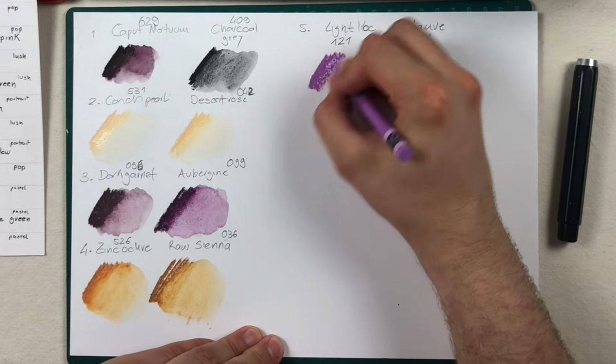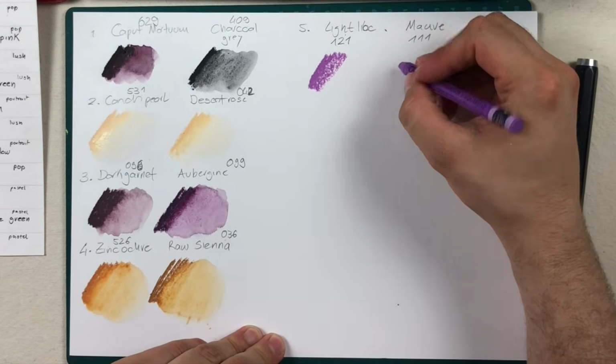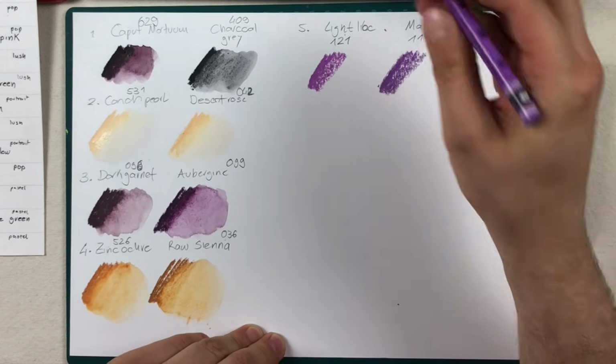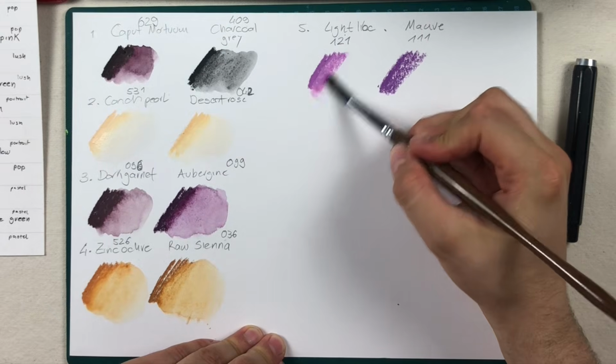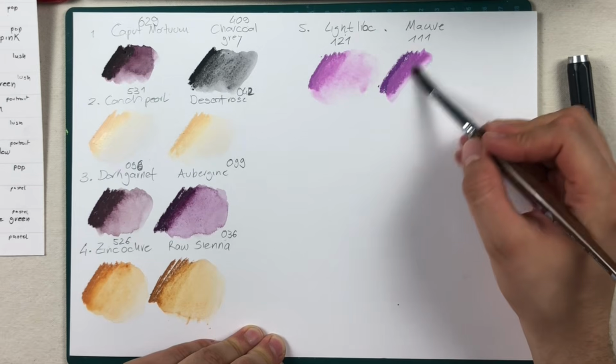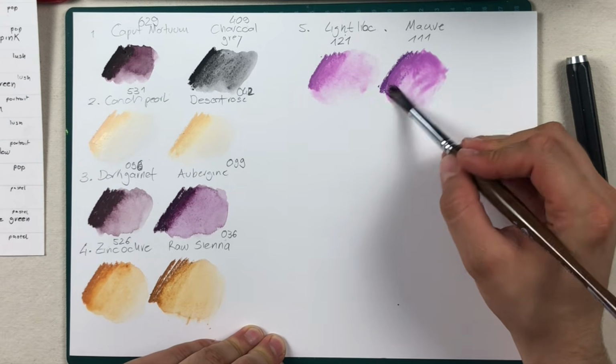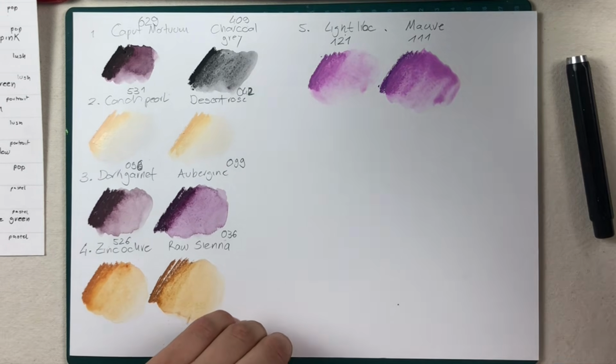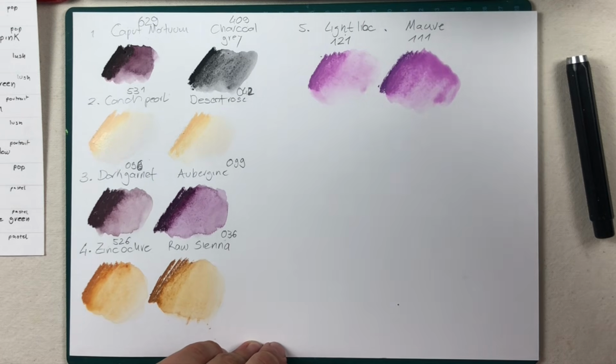Then light lilac, this is very close to mauve. Here light lilac is a bit lighter and mauve is a bit darker. Let's wet them. Light lilac is very soft and the mauve is a bit more intense and almost neon-like when wetted, I have to say.